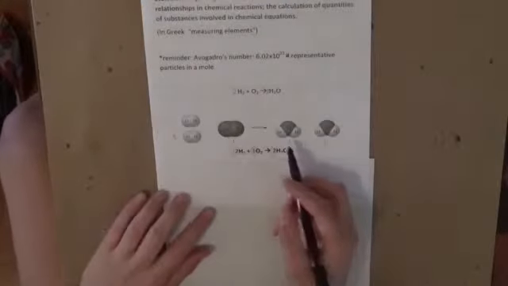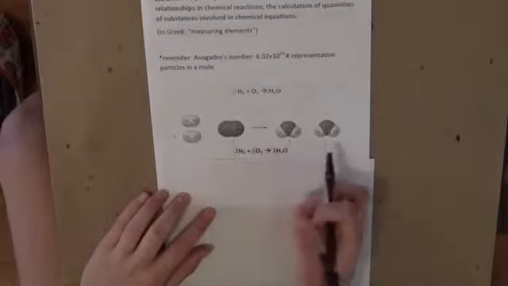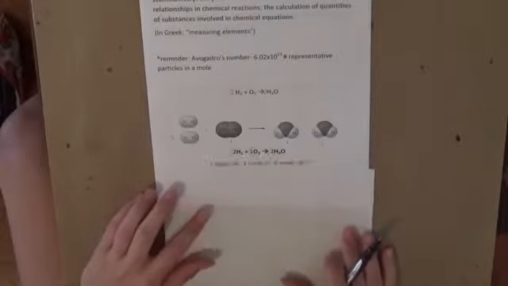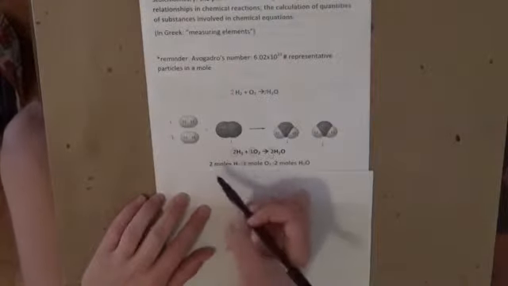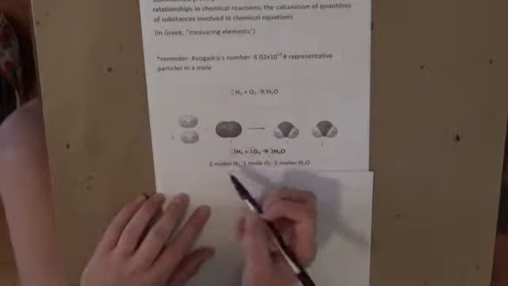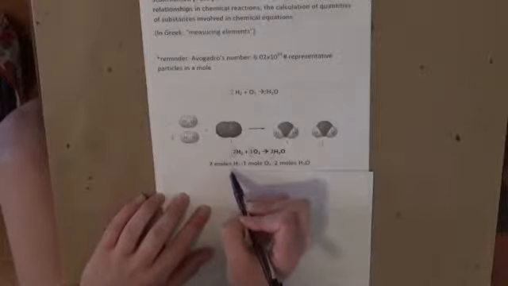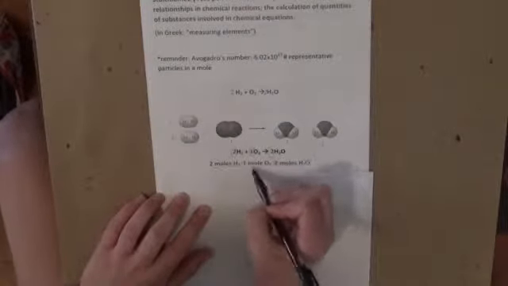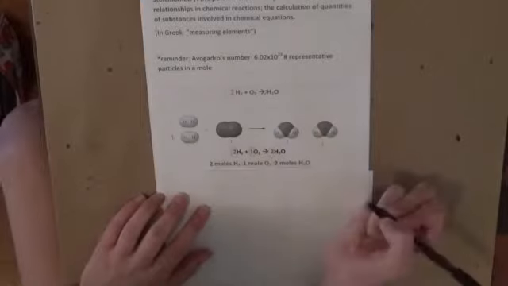These ratios are derived exactly from what you need in the chemical equation. And as you can see, here is the molar ratio. You've got 2 moles of hydrogen, 1 mole of oxygen, yielding 2 moles of water.